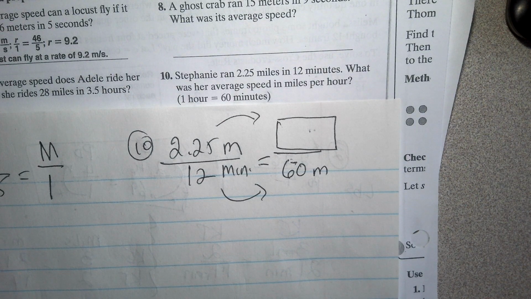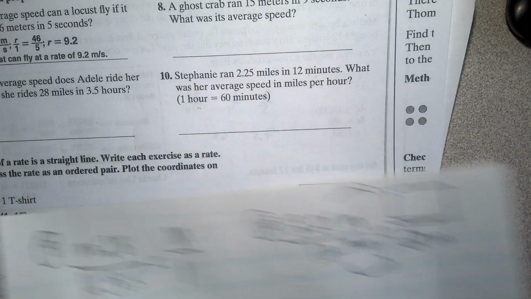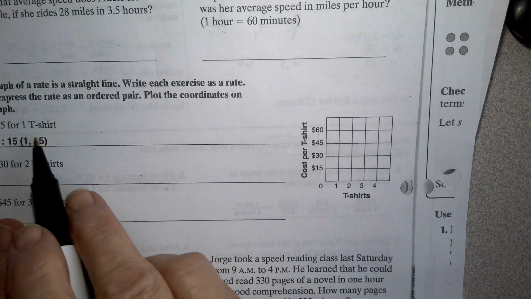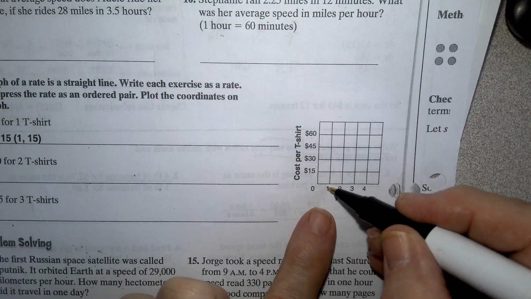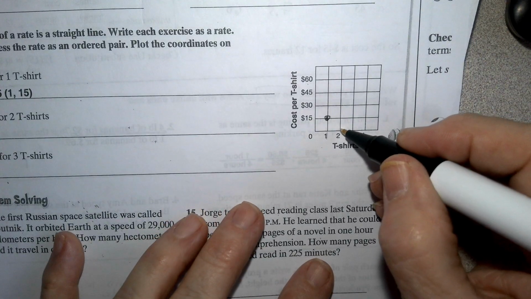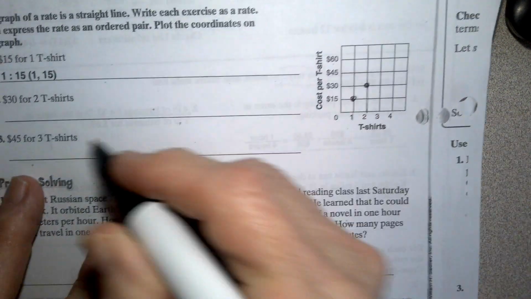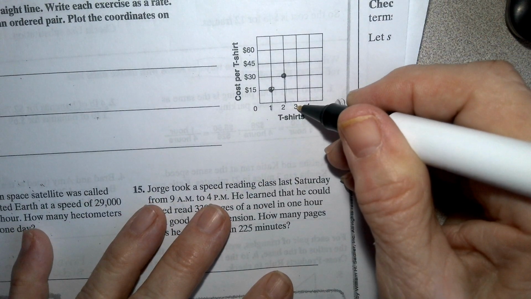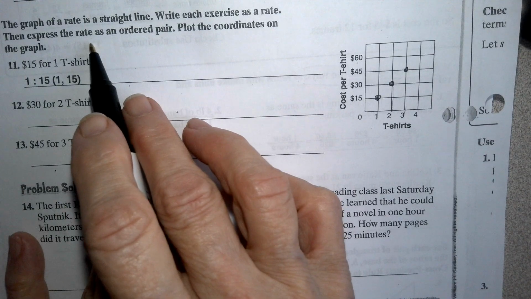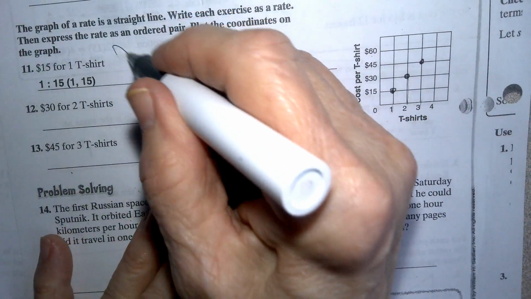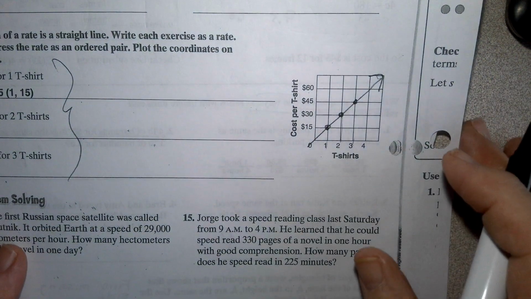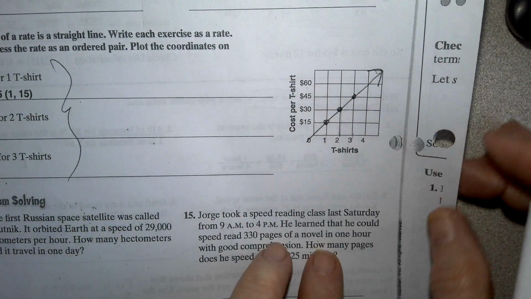I'm going to have to save this for another day. This is just graphing. One shirt costs $15. Is that right? Two shirts cost how much? 30. So 2 and 30. 3 shirts cost how much? 45. All they want to tell you is the graph of a proportional set of numbers will be a straight line. We're done. That's all they wanted you to know.